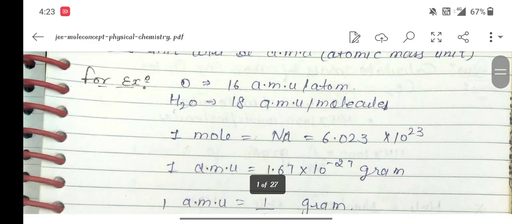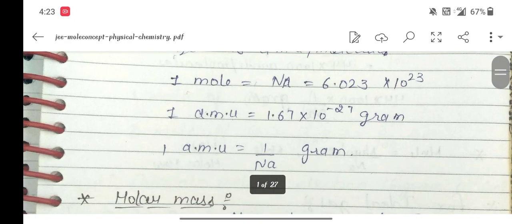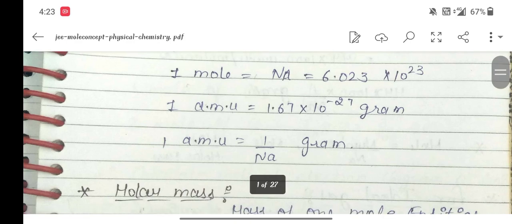Examples are also given. Oxygen is 16 AMU, atomic mass unit for an atom, and H2O is 18 AMU for a molecule. One mole is equal to Na, the Avogadro number, whose value is 6.023 into 10 to the power 23, and one atomic mass unit is equal to 1.67 into 10 to the power minus 27 gram. So the formula is 1 atomic mass unit is equal to 1 by Na gram.